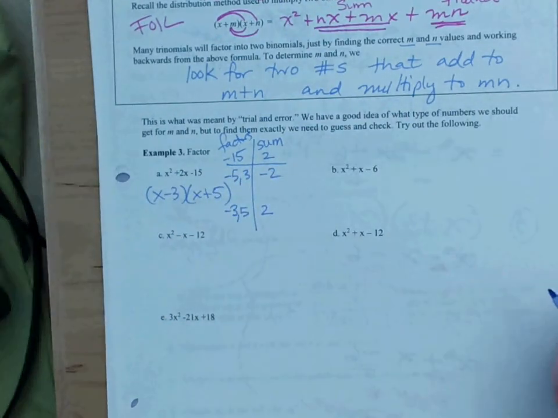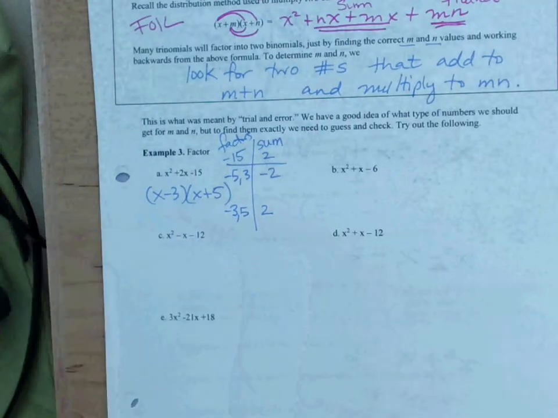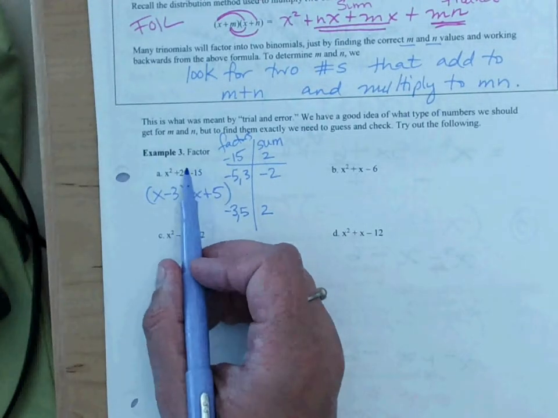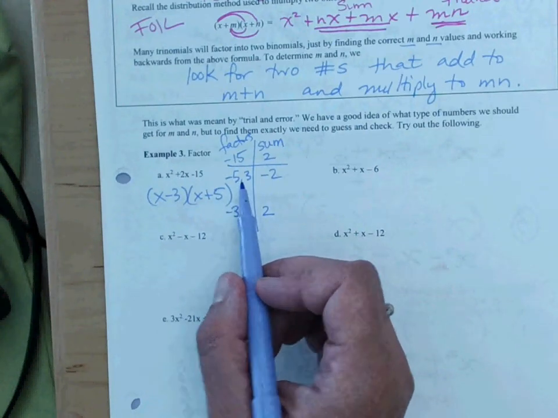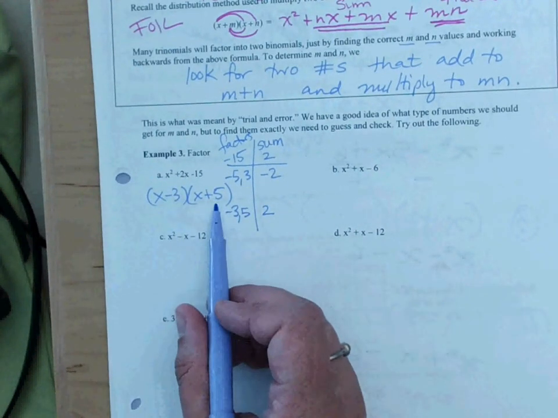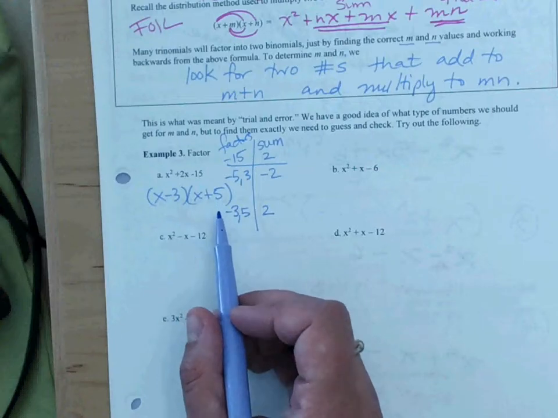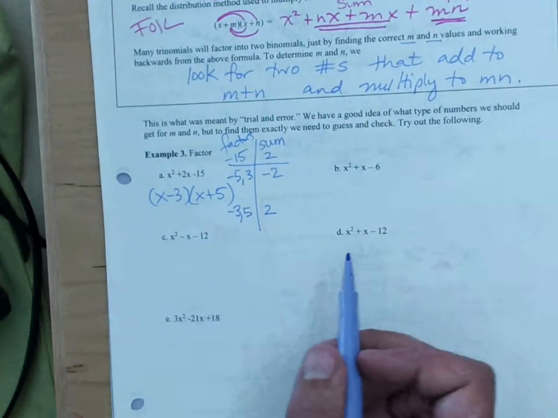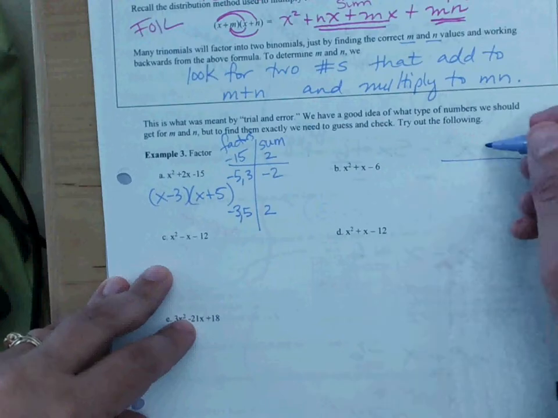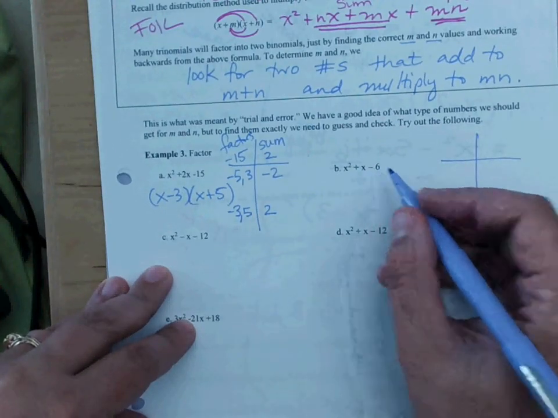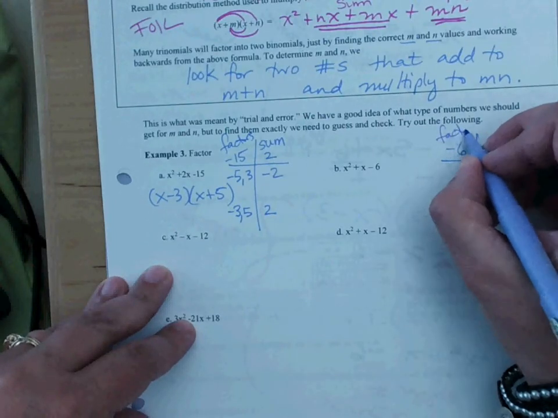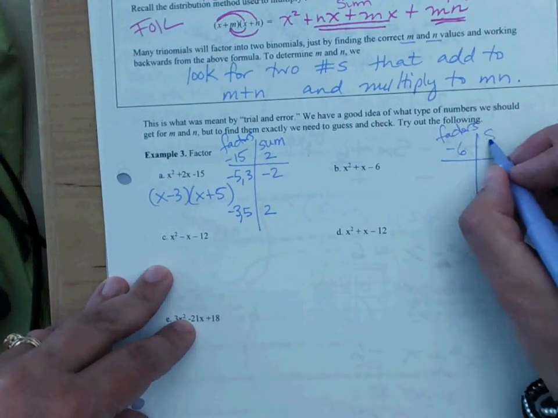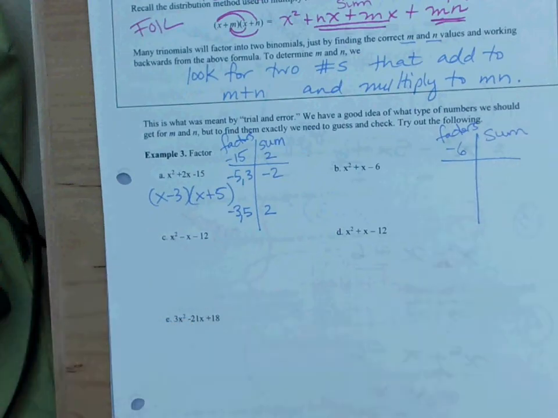That's it. Okay. Now, the pattern that we saw on the previous page, we said if it ends in a negative, we know the signs have to be opposite, right? And if it adds to a positive, the bigger number has to be positive. That's what I was talking about on the previous page about those patterns. So let's look at this one now. We know the numbers have to multiply to negative 6. Okay, so we want factors of negative 6. What do the numbers need to add to?